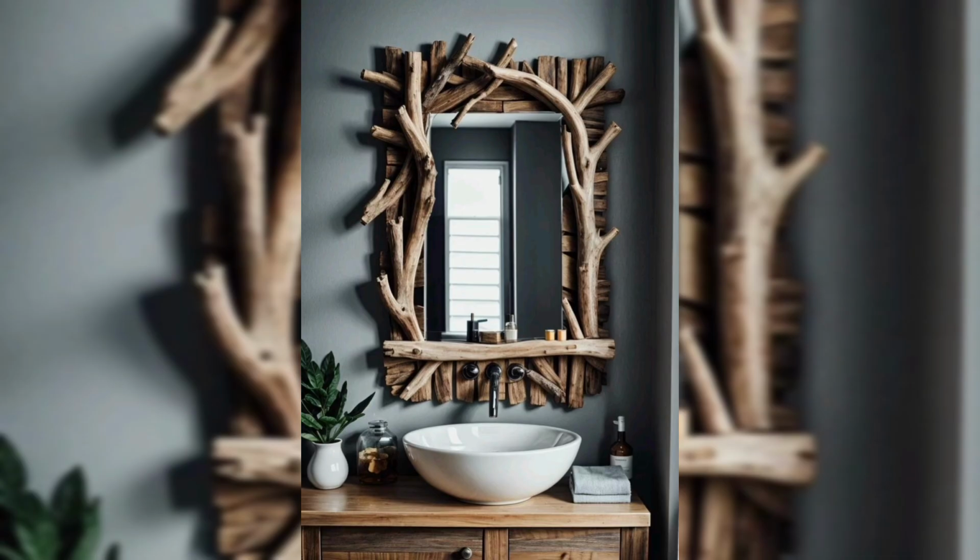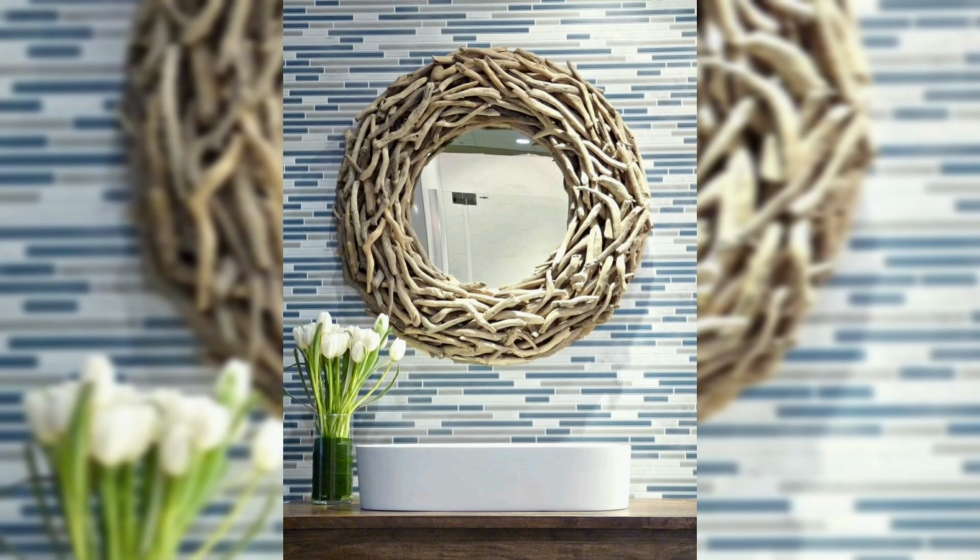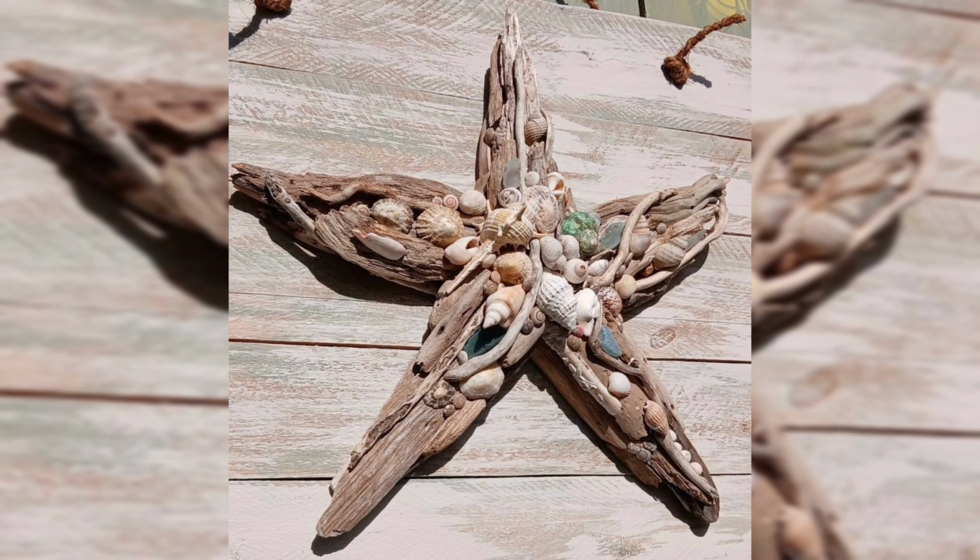Add flowers and shade for a finishing touch.